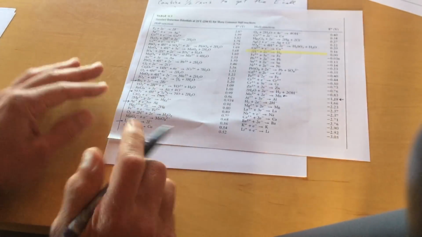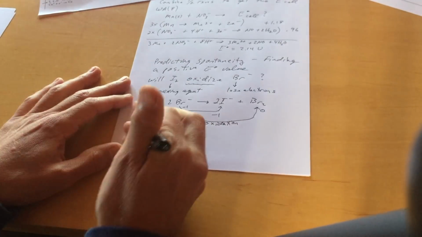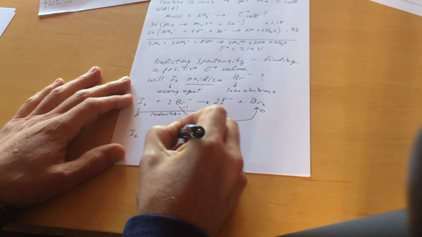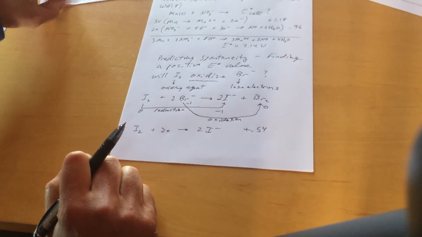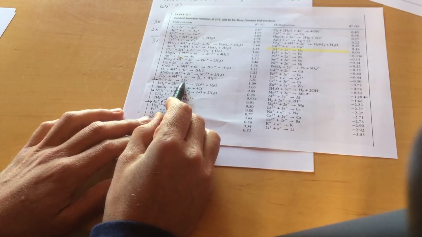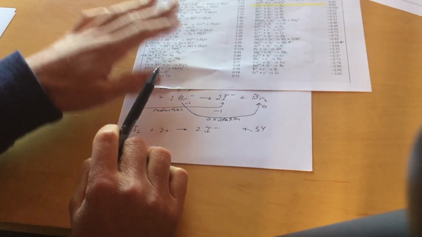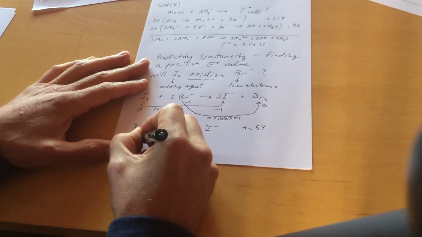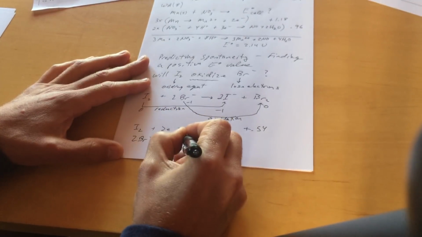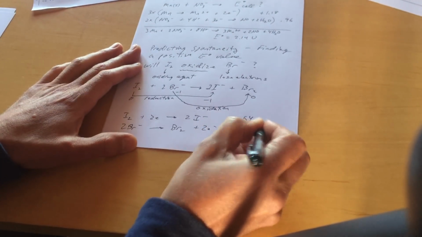Okay, so now if we look at the table, we want to find those half reactions. So I2 going to I-. That one is right there. I2, that's plus 0.54. I2 plus 2 electrons goes to 2 I-, plus 0.54. And the other one is going to be reversed on the table. So that one is over here. Br2 plus 2 electrons goes to 2 Br-. We want the reverse of that. We want Br- going to Br2. So we flip that one around. It's going to be minus 1.09 volts. So here we've got 2 Br- goes to Br2 plus 2 electrons, minus 1.09 volts.